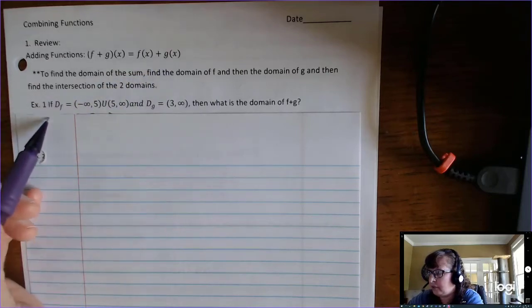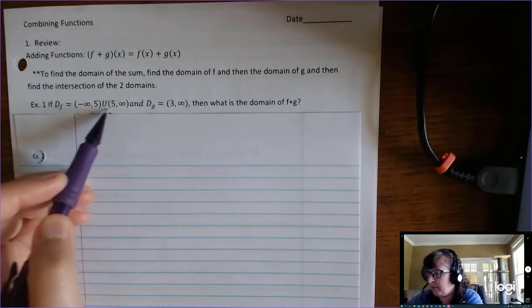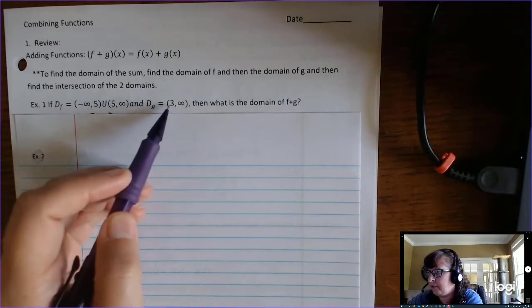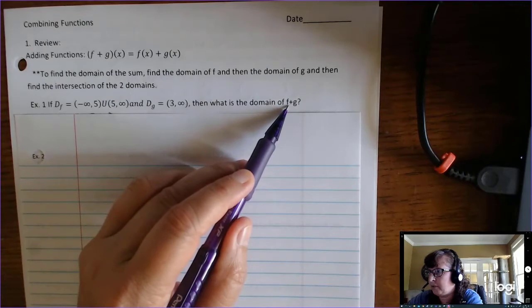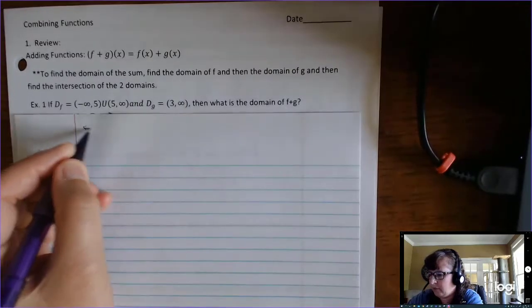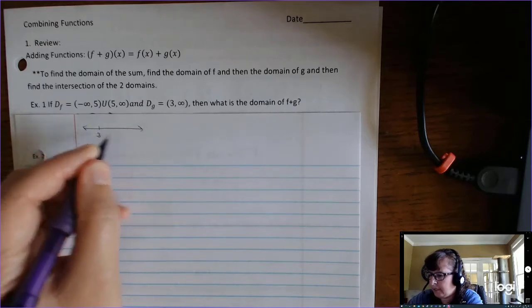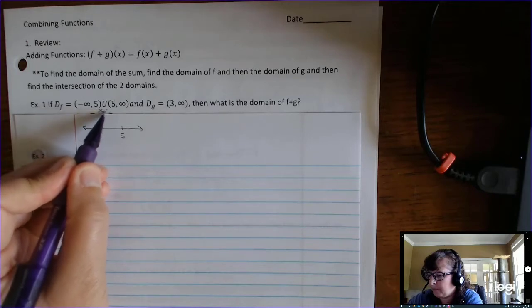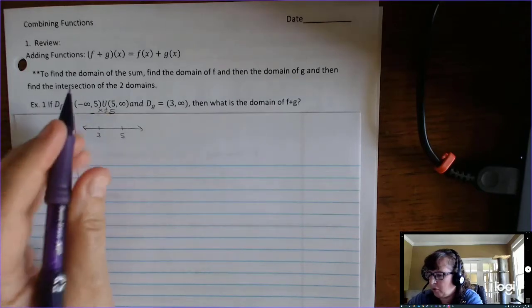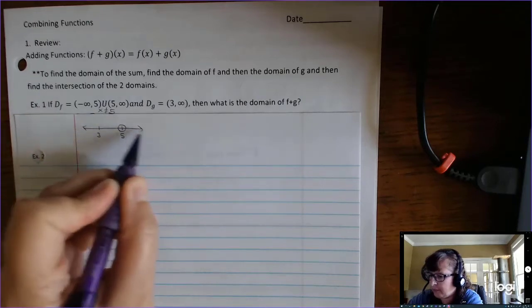So this first example is just a domain example. Let's say we already know the domain of f is everything but 5, and the domain of g is from 3 to infinity. Then what would the domain of f plus g be? Well, if we draw a number line and we put 3 in and 5 in, and remember I said if it's a domain where it's just a hole, then do that first, because then you can mentally shade everything else.